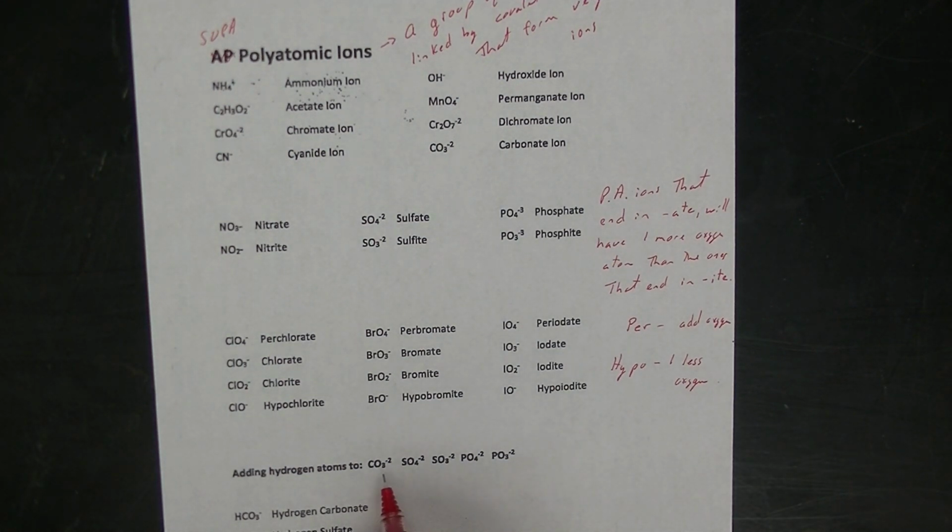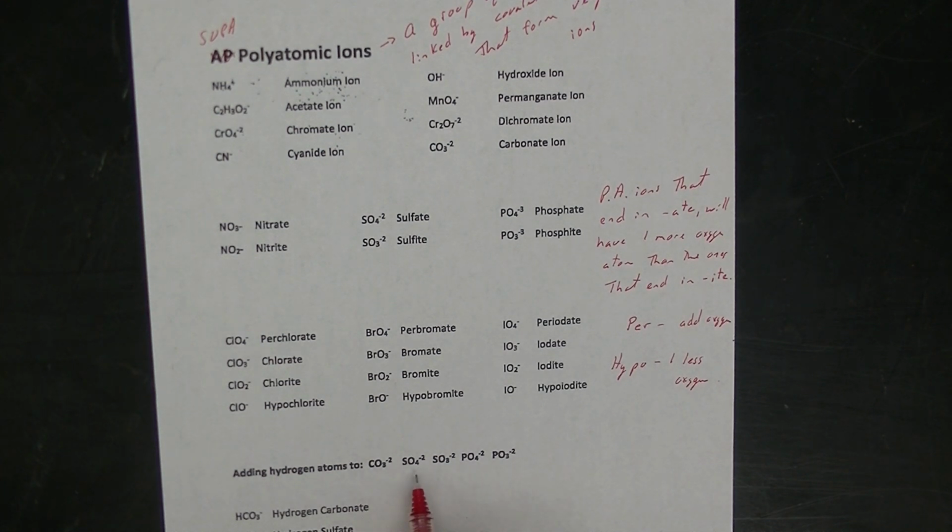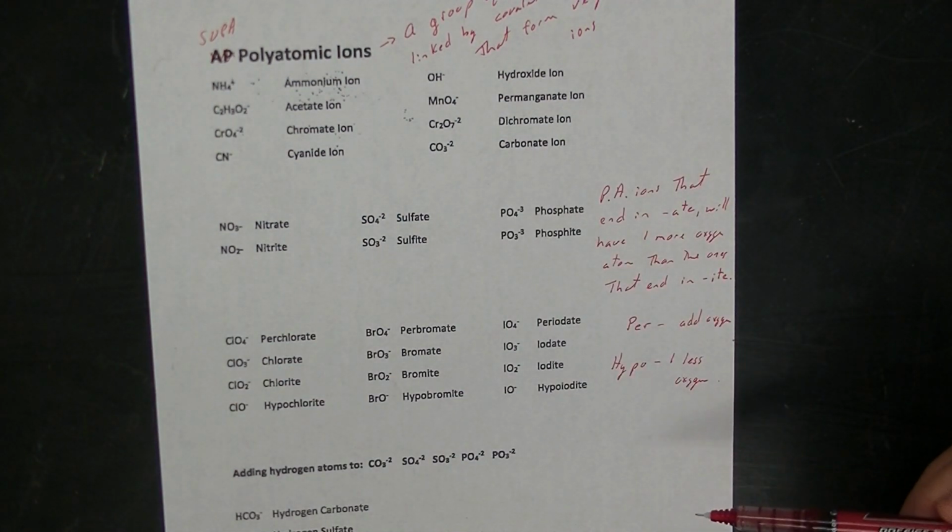Now, there are a couple other ones down here. We can add hydrogen to our carbonate, sulfate, sulfite, phosphate, and phosphite to make other polyatomics. When we do that, you're just adding a hydrogen atom. So if we add a hydrogen atom to carbonate, carbonate is usually -2, we add the hydrogen, it becomes -1, and you get hydrogen carbonate. Same thing with the sulfates and the sulfites. You can actually have dihydrogen phosphate, where di tells us that we have 2 hydrogen atoms, and then we can have it for phosphite also. So these are the polyatomics that I want you to know.